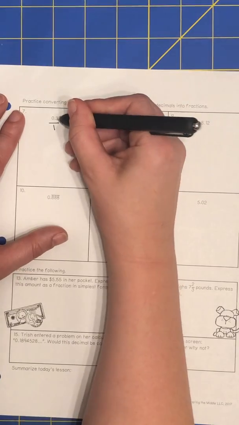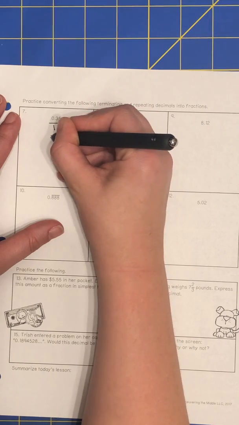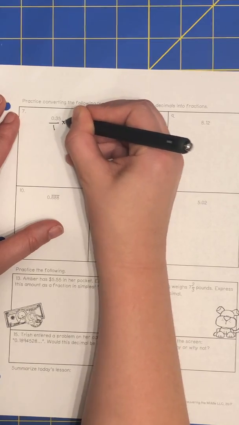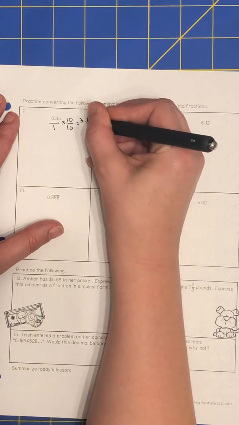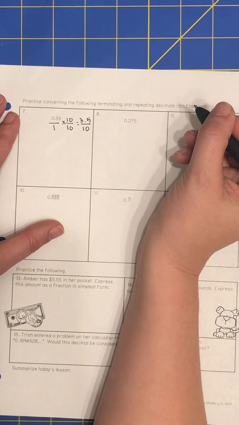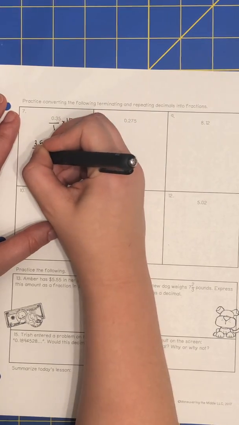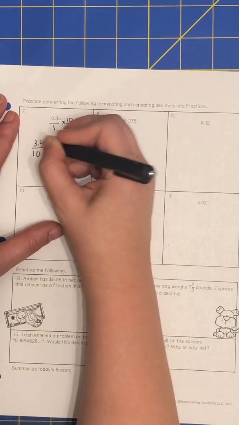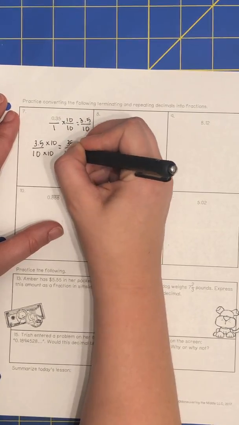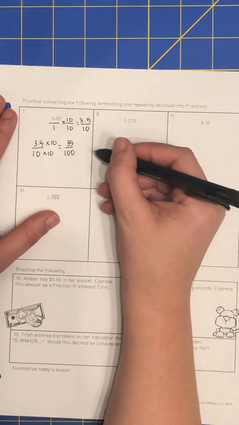All right, so we multiply both of these times 10. That's going to give us 3 5/10 over 10. Everybody see how we did that? All right, then if we multiply 3 5/10 over 10, and we multiply both of them times 10, we got to get rid of that decimal. We're going to get 35 over 100. So now we don't have any decimals anymore.